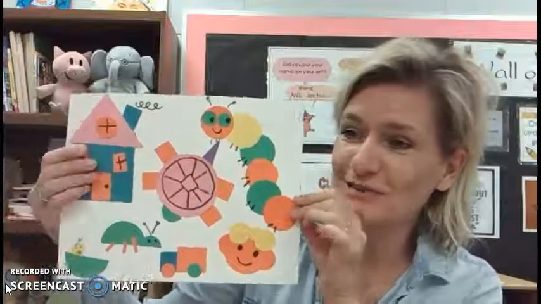Are you all done? Did you finish? If you're at this part of the video, you should have paused it by now and finished your piece. When you get done, you should have glued everything down, and I want to show you what mine ended up looking like. Look at all those shapes.